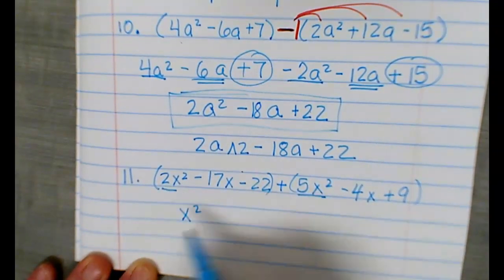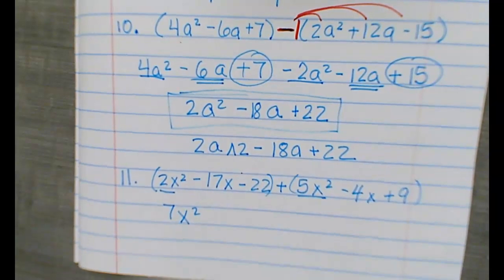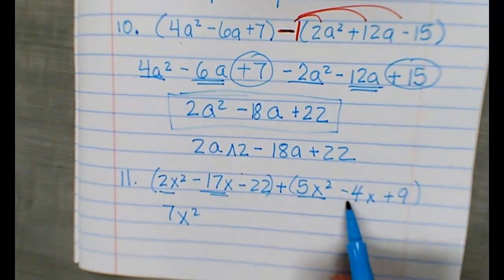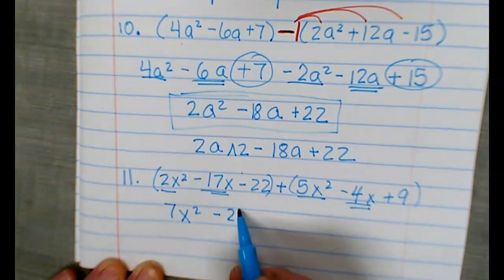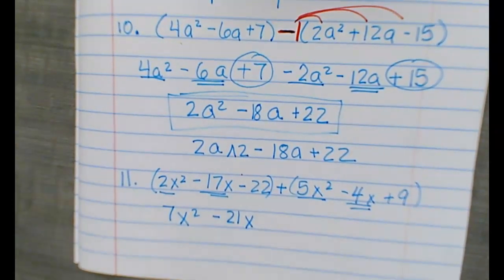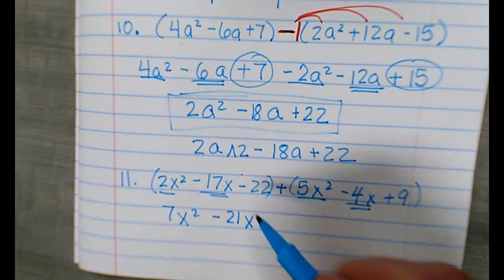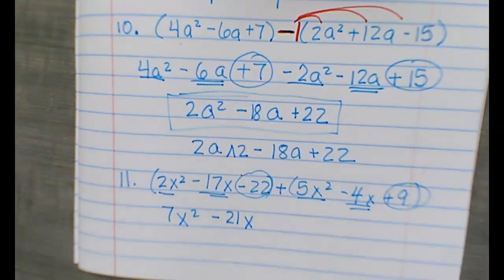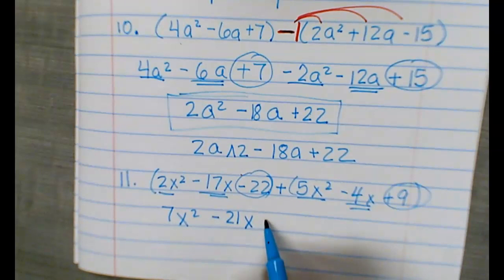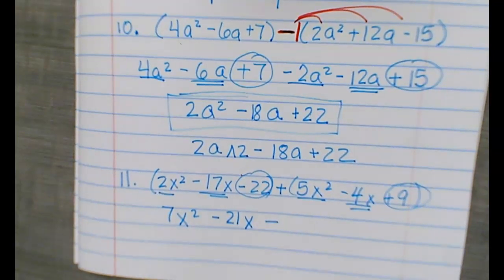2x squared plus 5x squared makes 7x squareds. This one combines with that one for a minus 21x. And these are like terms. They don't have any constant. They are constants. And so, what would that be equal to?